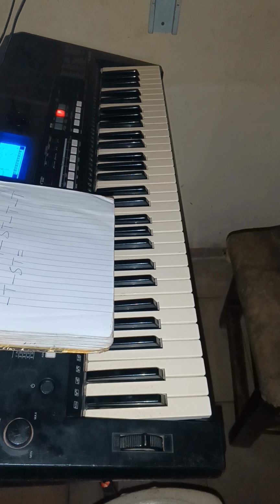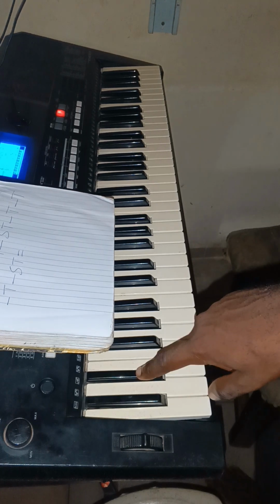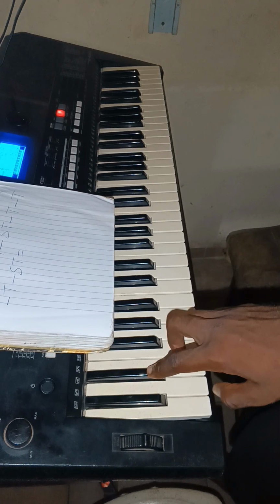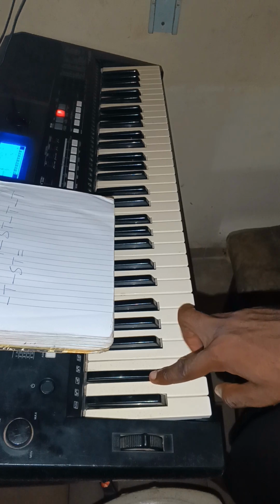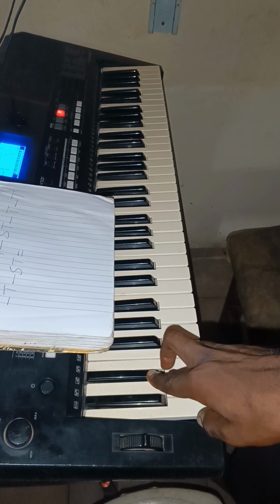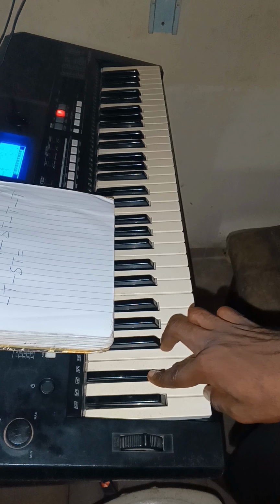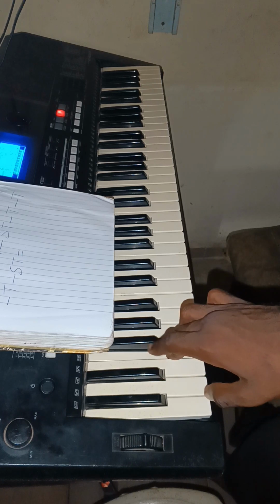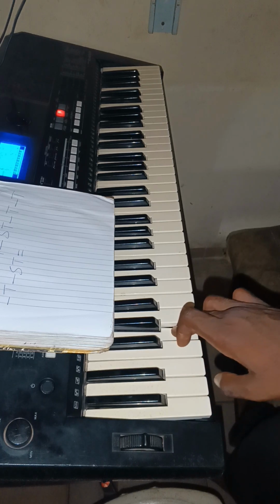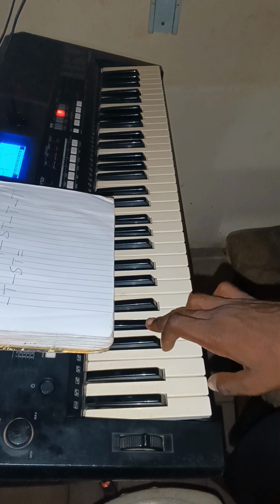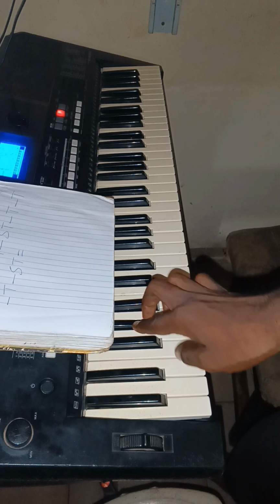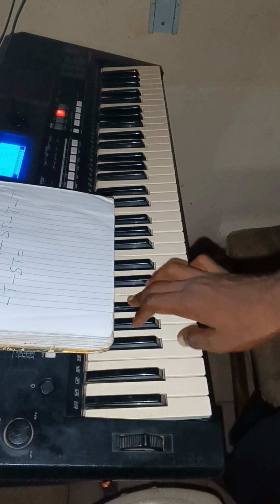Let me show you something. Let's do the major scale on the key of D sharp. We have root note, tone, meaning we'll skip this one, go to this. Tone again, we'll skip this one, go to this. Semitone, we'll go here. Then tone again, we'll skip this one, go here.